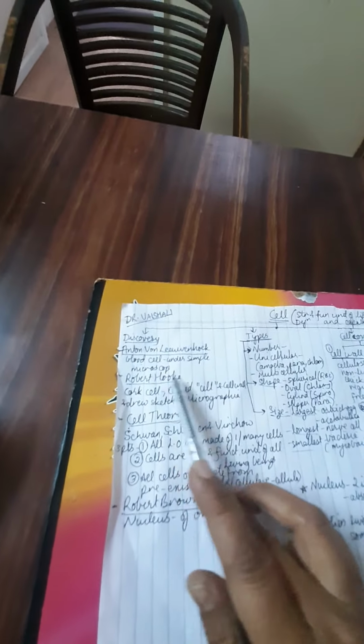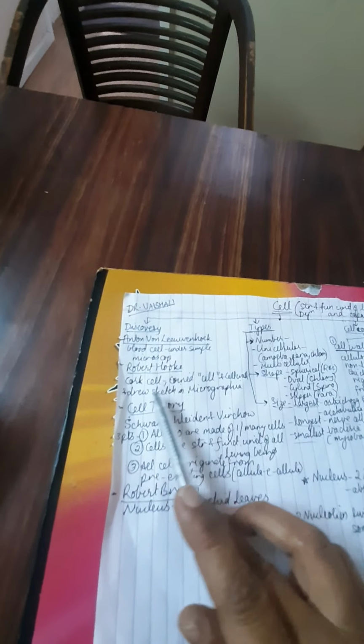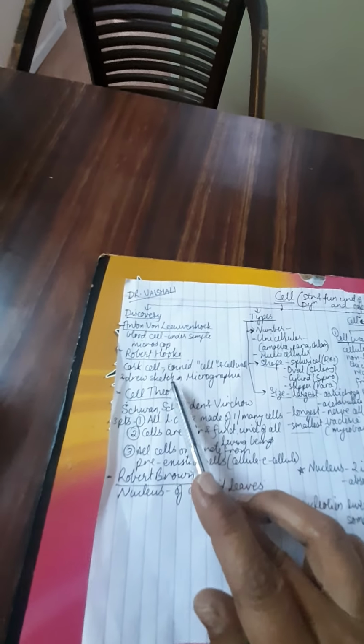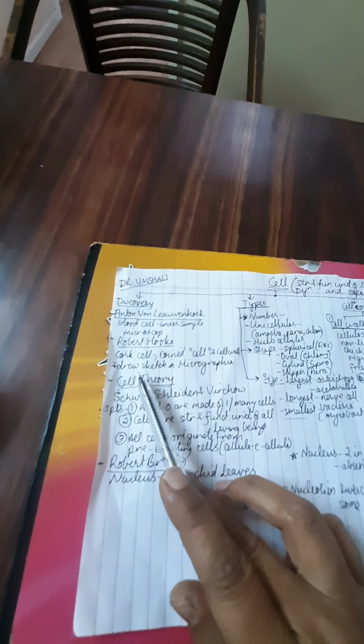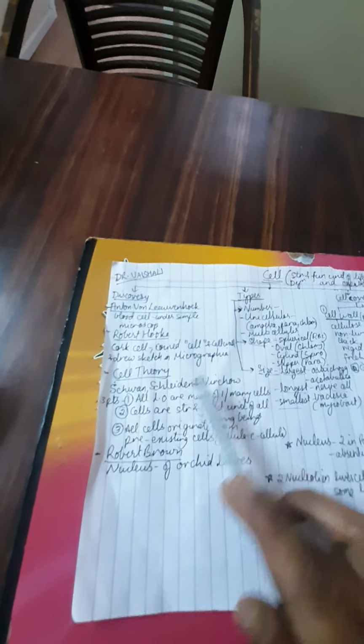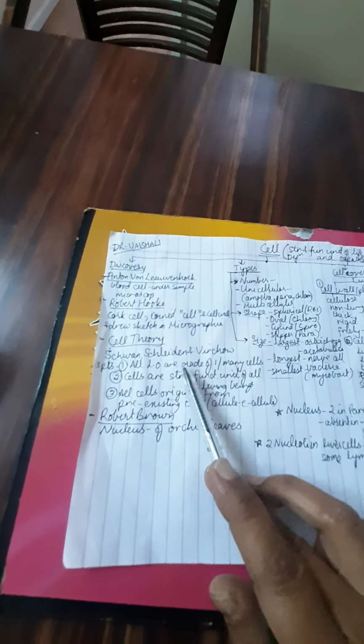As we know, Anton van Leeuwenhoek first discovered blood cells under a microscope. Robert Hooke named it as cell, and he observed cork cells under his microscope and drew a sketch in his book Micrographia, like a honeycomb. Cell theory was put forward by Schwann, Schleiden and Virchow.